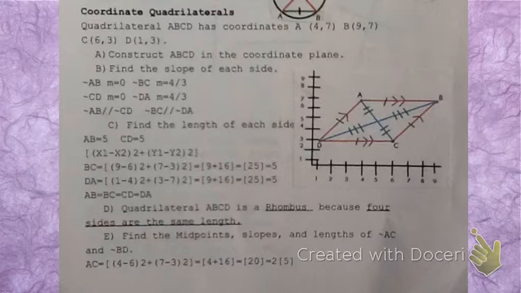9 minus 6 squared plus 7 minus 3 squared equals 9 plus 16. So 9 plus 16 is 25, and the square root of 25 is 5. So you get the answer, 5. And then you do the same thing plugging it in with DA. 1 minus 4 squared plus 3 minus 7 squared equals 9 plus 16, and then 25 and 5. So that concludes that all of these sides are equal.